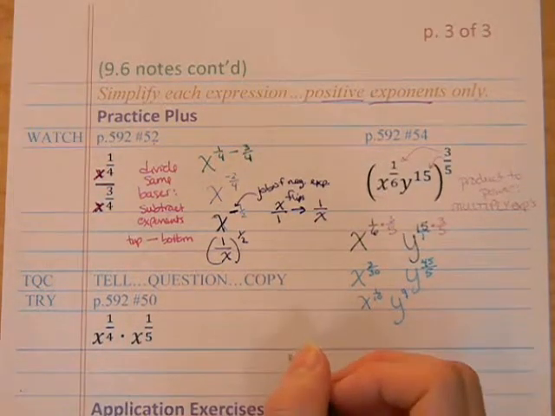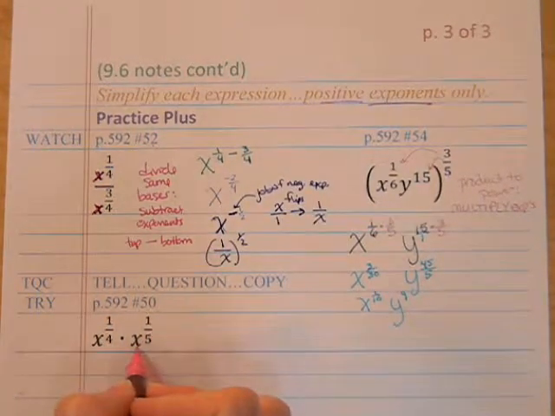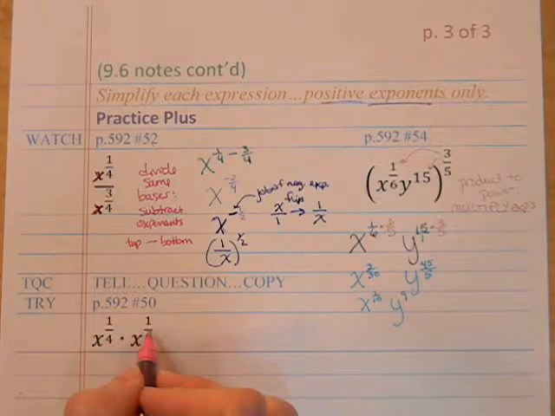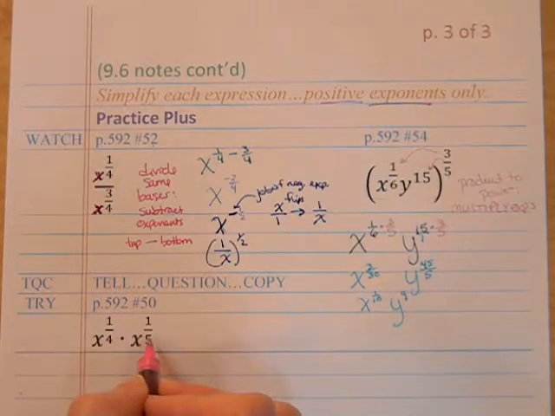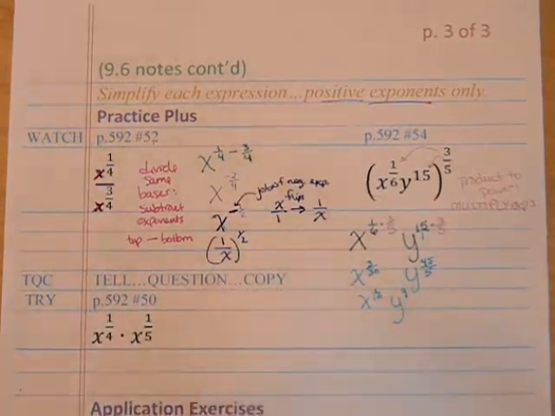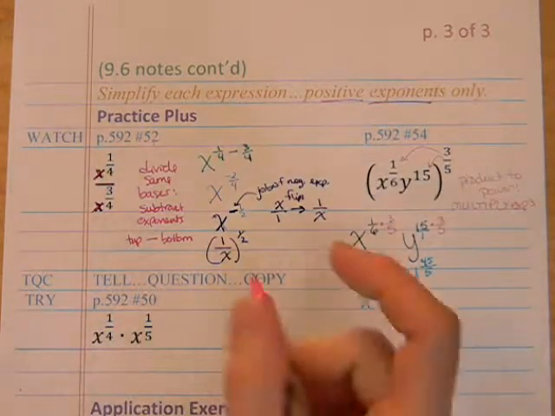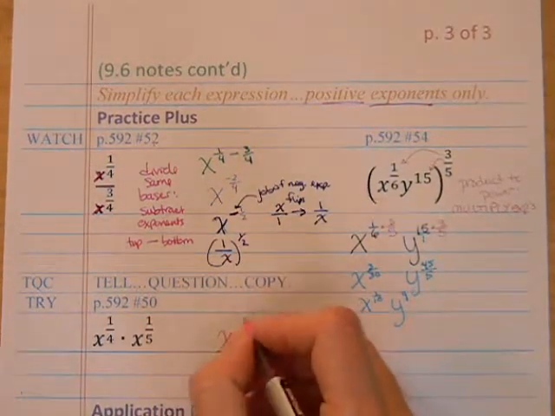Okay, the answer to number 50, you're multiplying with same bases. The rule is to add the exponents. So you're going to be adding 1/4 and 1/5. When you do that, your final version should be x to the 9/20th.